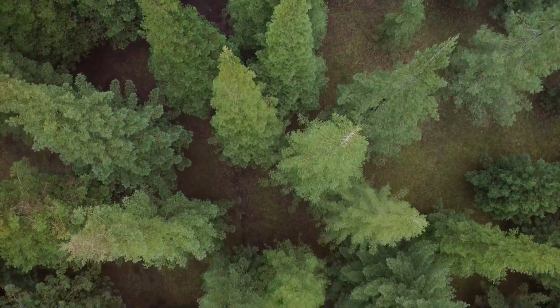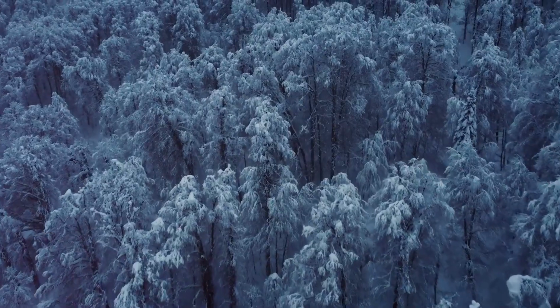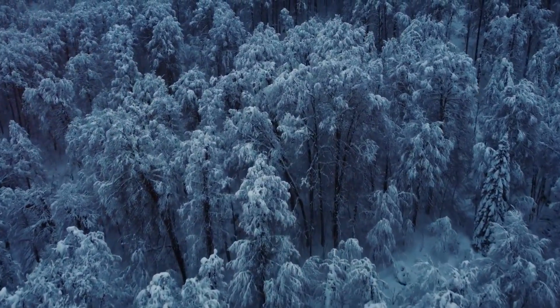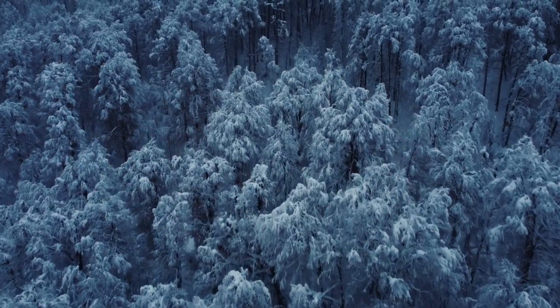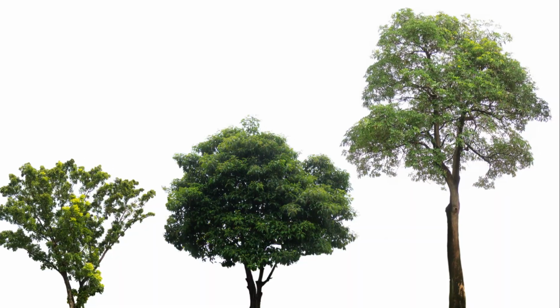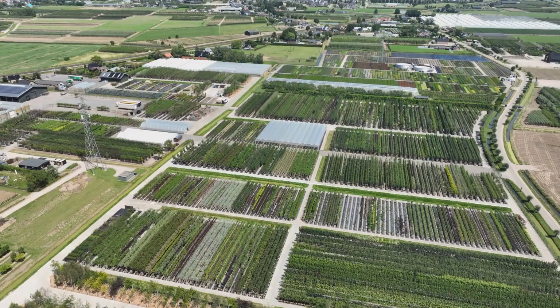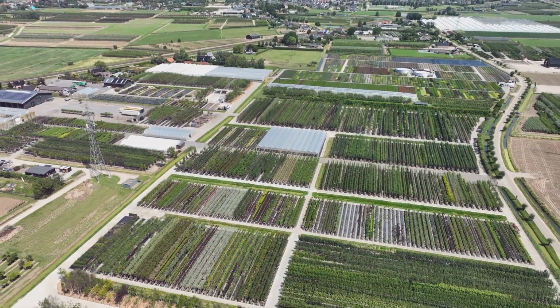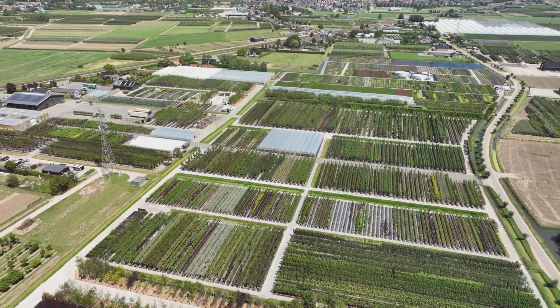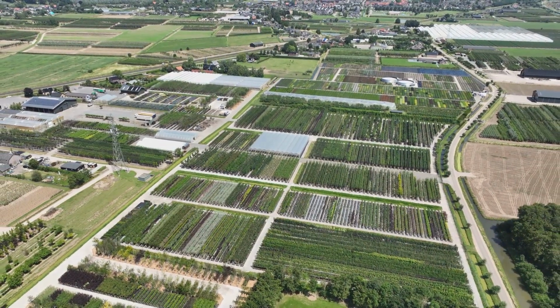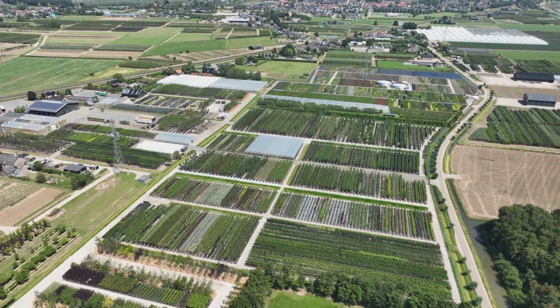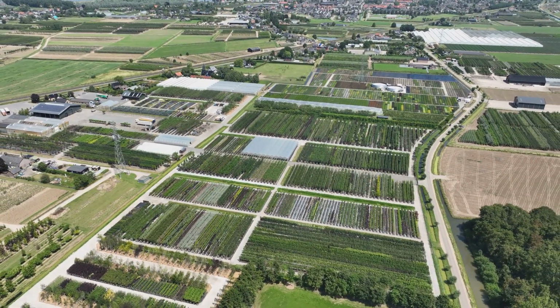A well-established canopy layer is essential for a thriving food forest. It is the foundation upon which the entire ecosystem is built, supporting a diverse range of plants and animals. By understanding its importance and selecting the right trees for your space, you can create a garden that is not only productive but also a sanctuary for nature. Choose trees that are well suited to your climate and soil, and consider their mature size and growth habits.